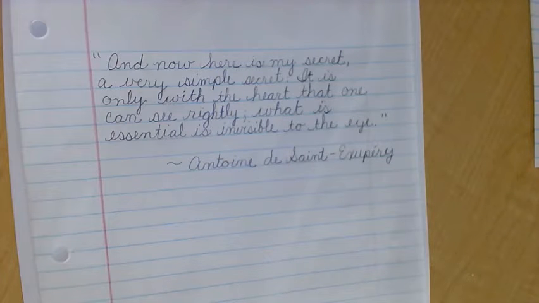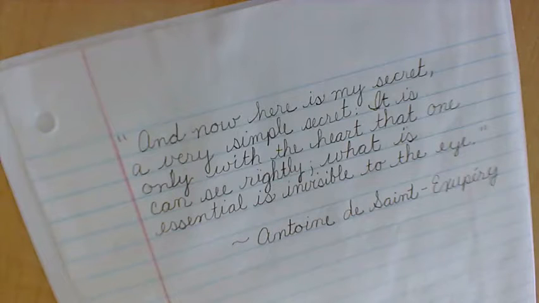In fifth grade, we will be writing in cursive. Here's an example of a quotation written in cursive. Notice how most of the letters in each word are connected to each other.